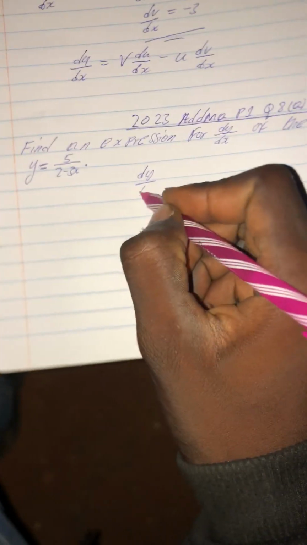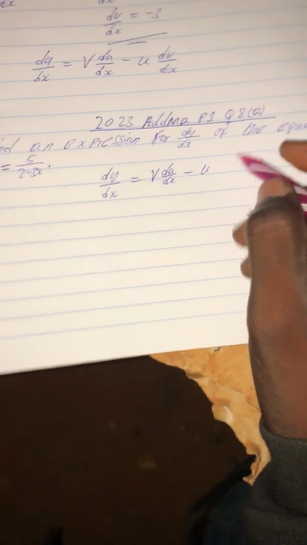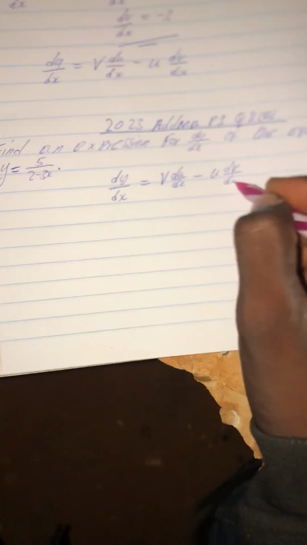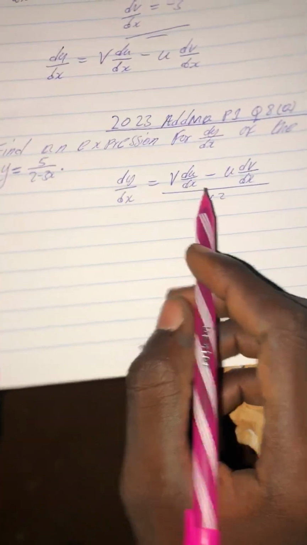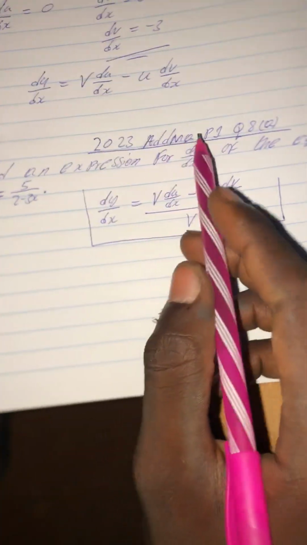The quotient rule has a formula, and the formula goes like dy/dx equals v du/dx minus u times dv/dx, divided by v squared. Just like that. This is our formula which we are going to use to solve this question, which came in the 2023 ADMA Paper 1 question 8a. This is just a simple thing actually. So what do we do here?